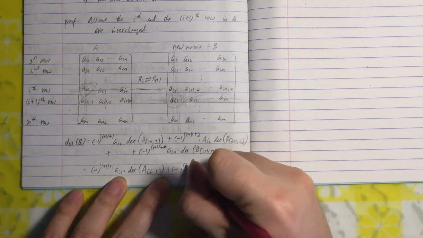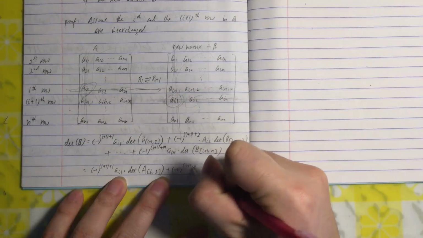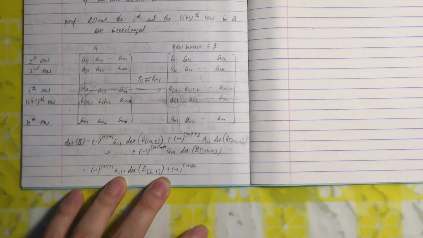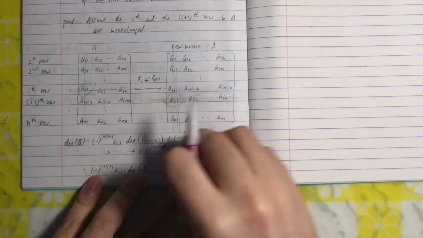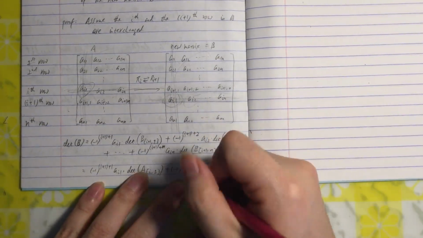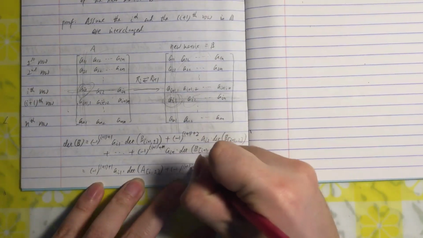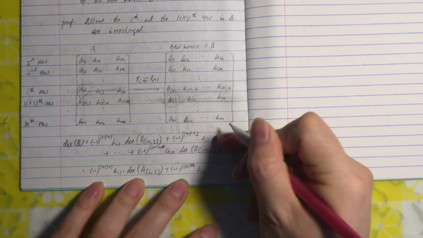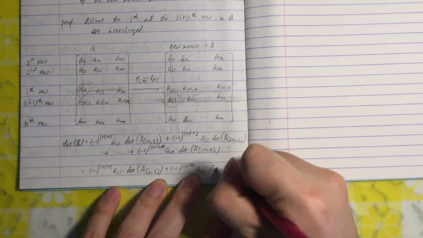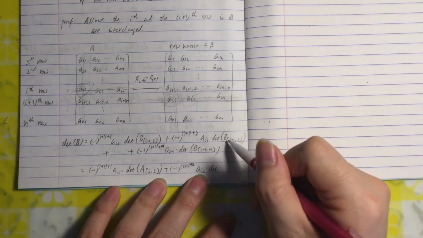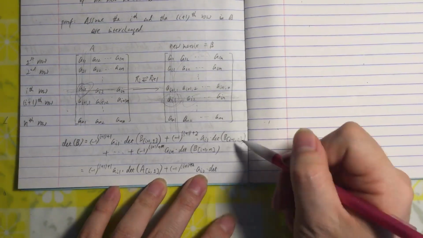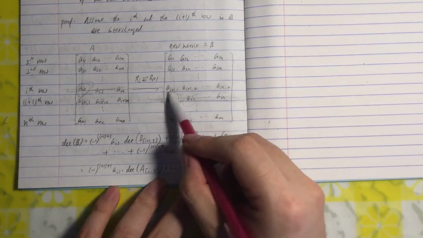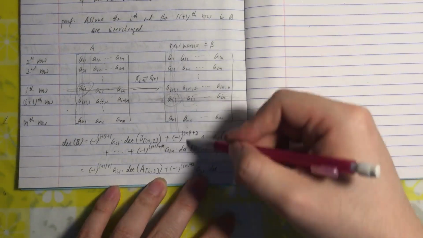Next, same thing, negative 1 to the power of I plus 1 plus 2, times entry AI2, times the determinant of the submatrix B sub I plus 1 comma 2. That means in matrix B, I remove the I plus 1 row and the second column.